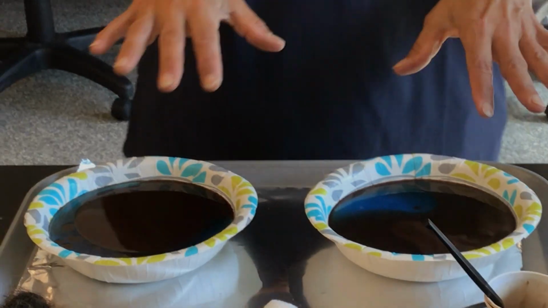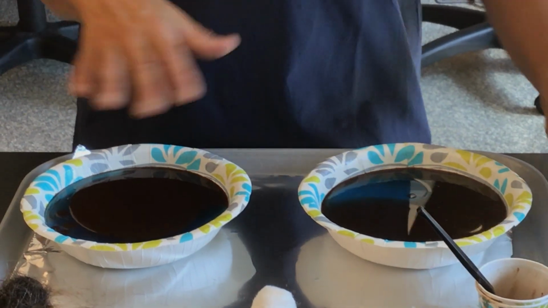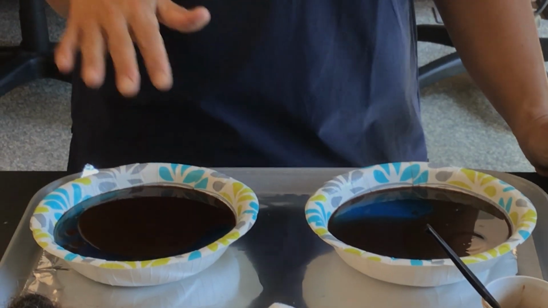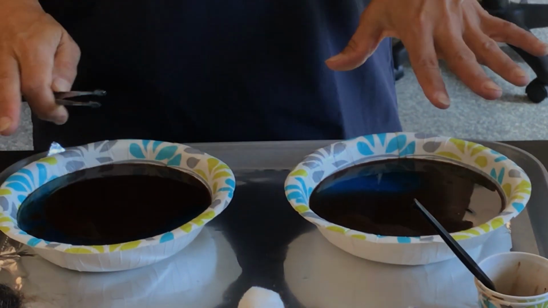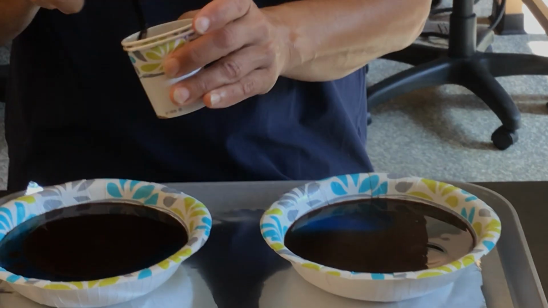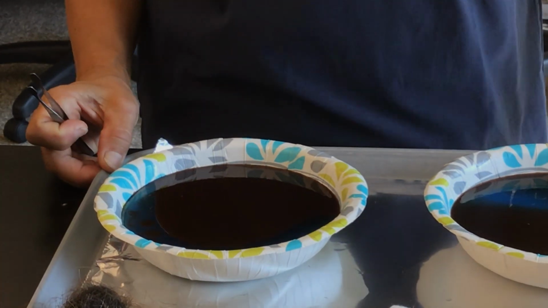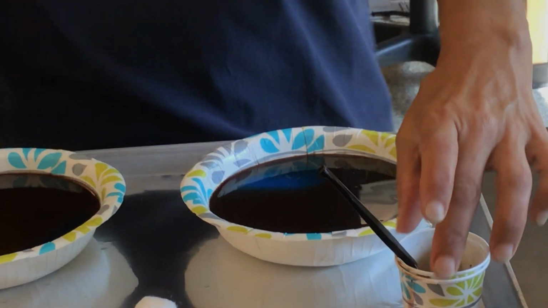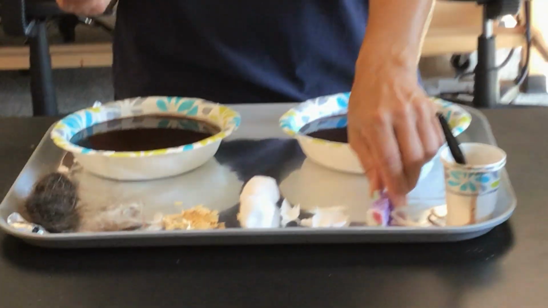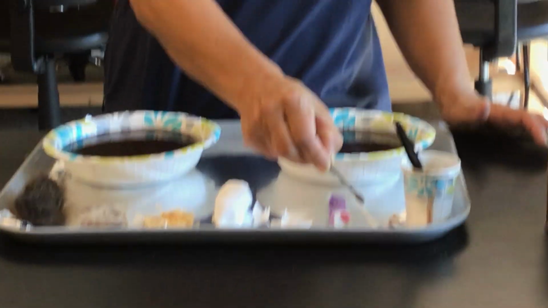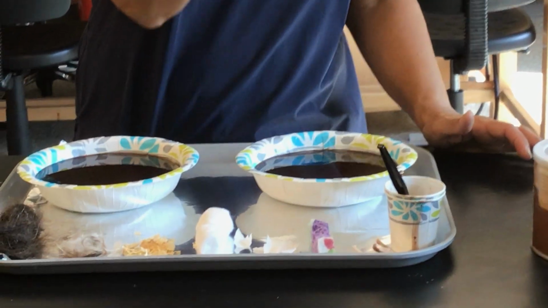All right, so now we can see that our oil is floating on top of the water surface. And I've put enough in that we've covered almost the entire surface of our bowl. I'm going to add a little bit more here, maybe. Okay. And now we'll start adding some of our sorbent materials. You see that all right? Okay, so here is our string.